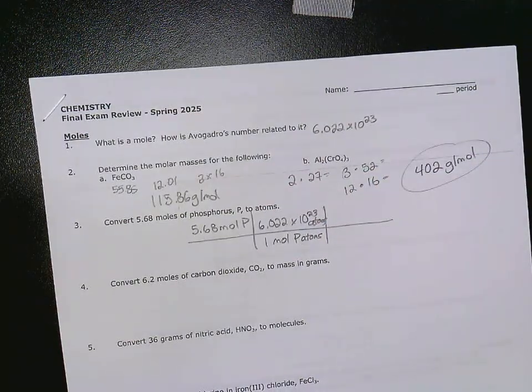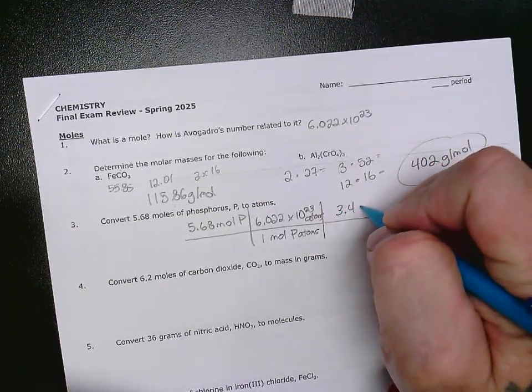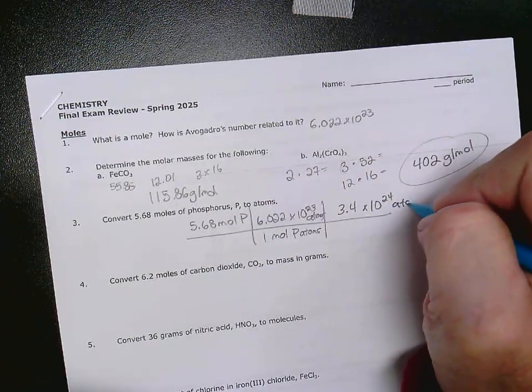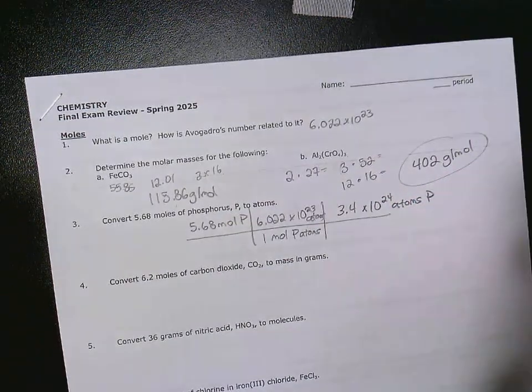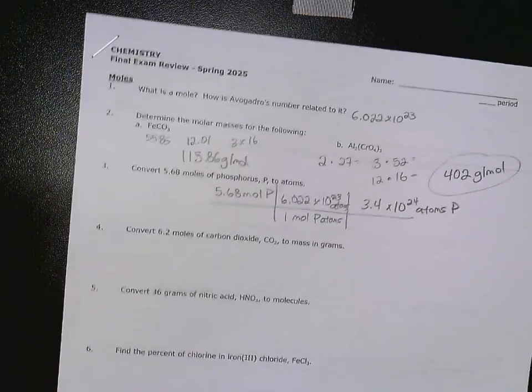And if I do that math, 5.68 times 6.022 times 10 to the 23rd, that is going to be 3.4 times 10 to the 24th atoms of phosphorus. Since you're not writing it out on the test, I'm not going to be a stickler for the review. I just want to see some right answers. That way I know that when you take the final exam, you are ready to rock and roll.